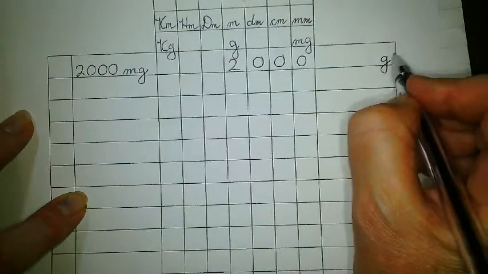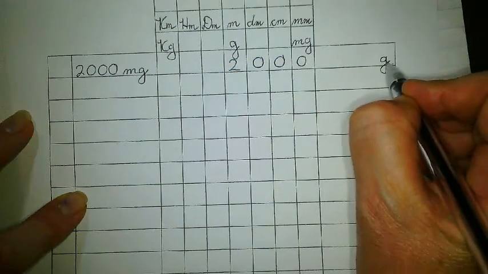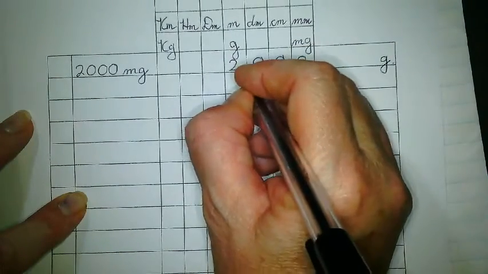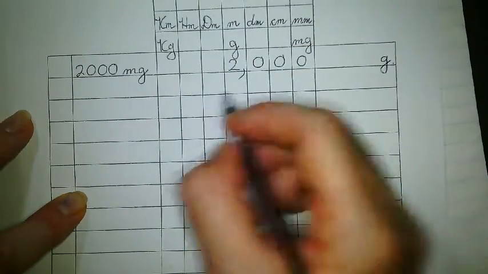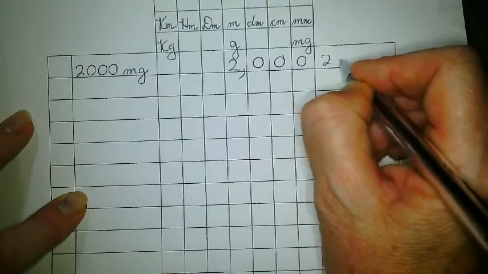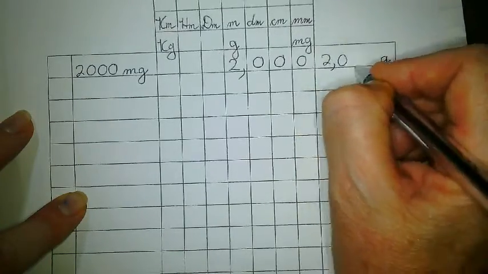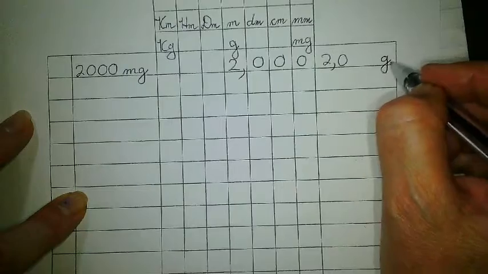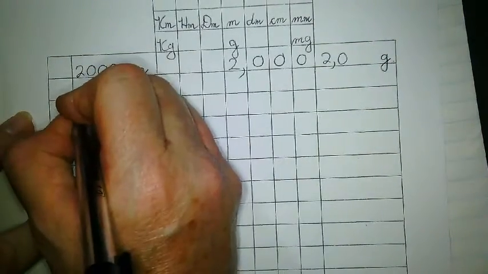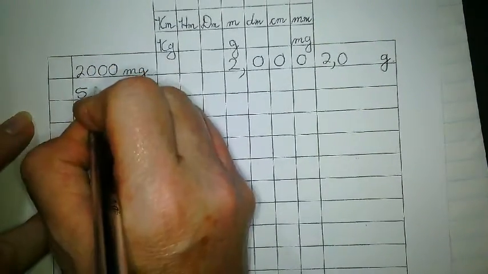Now what did they ask us to convert to is grams. So where the gram column is, behind the number, you are going to put the comma. So my answer there will be 2,0 gram, or you can just leave it as 2 gram. Right, the next one I'll also do with you.